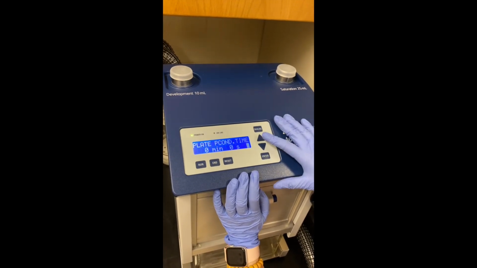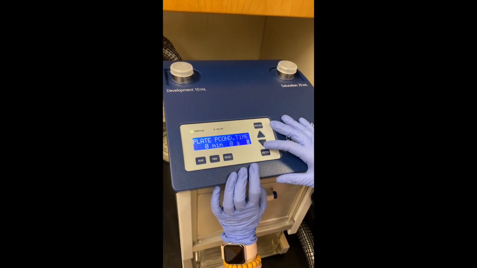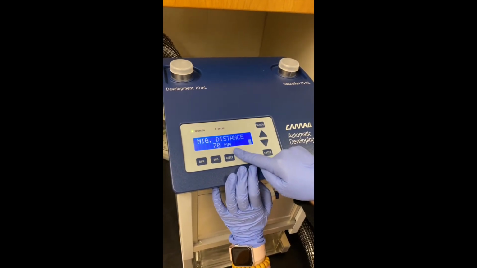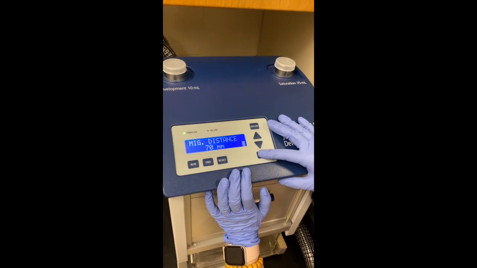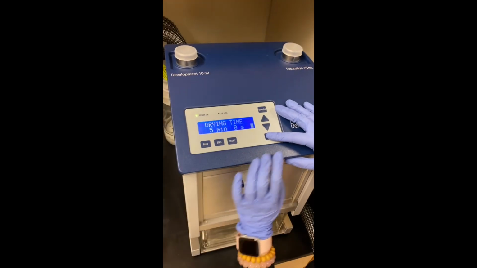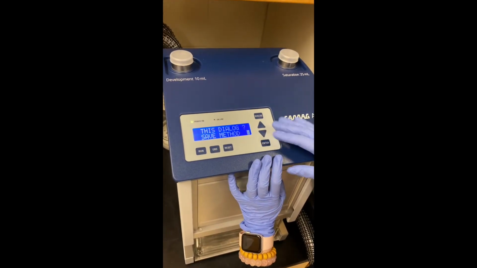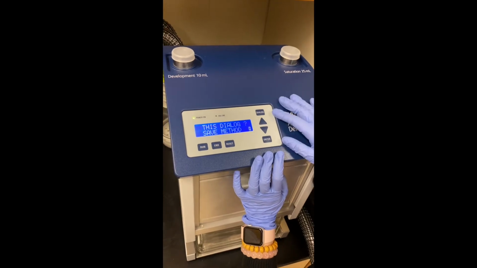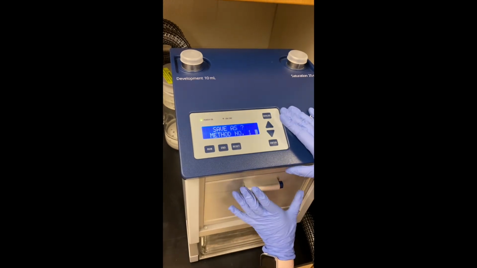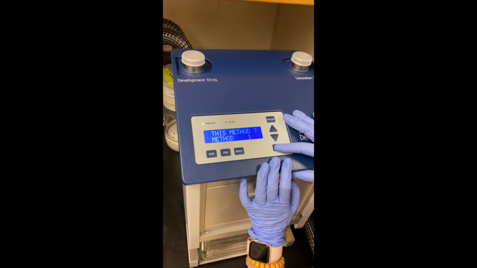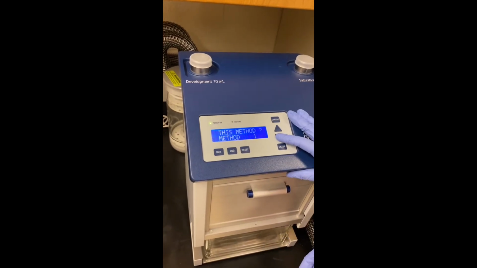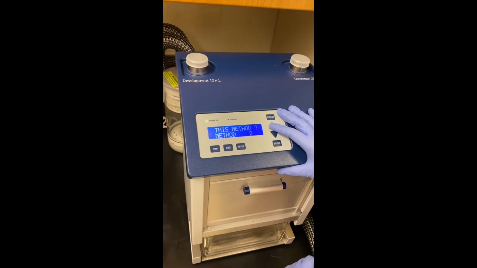Plate precondition time, and by default we just choose 0, so enter. Migration distance is 70 millimeters, so that's already set. Enter. Drying time is 5 minutes, so enter. And then it asks you if you want to save the method. You can save it as number 1, and number 1 is the default method, so enter. So now number 1 is a long method. So we're using number 2 today. Number 2 is short.